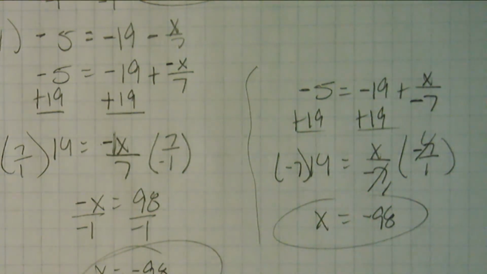Okay, so this is what you're doing tonight, is you're doing these skills tonight. We're going to talk about story problems and what a two-step equation looks like in a story problem tomorrow. Okay? You guys cool?